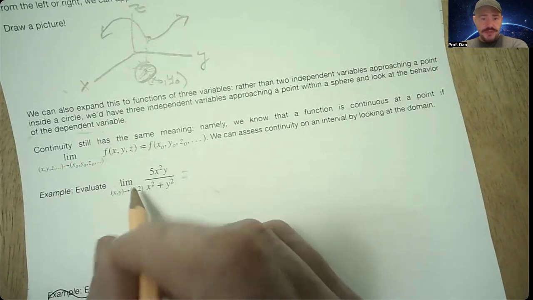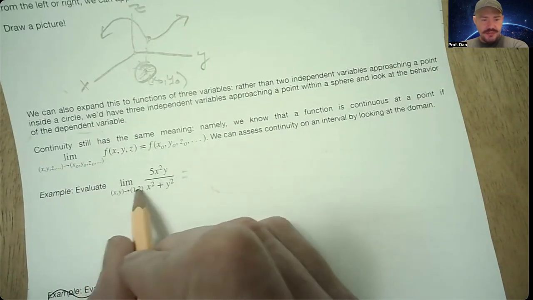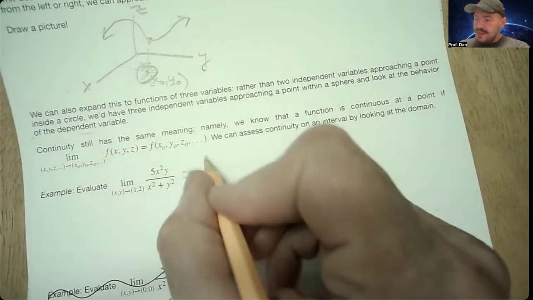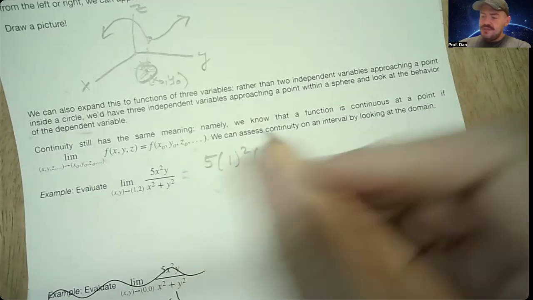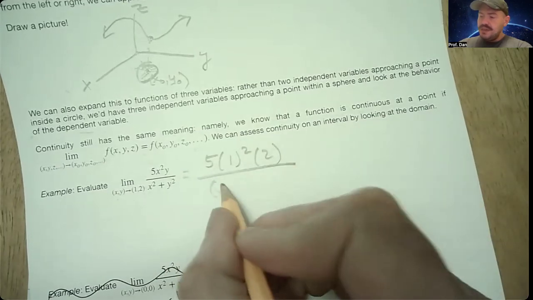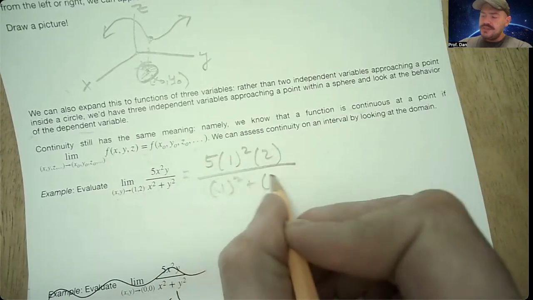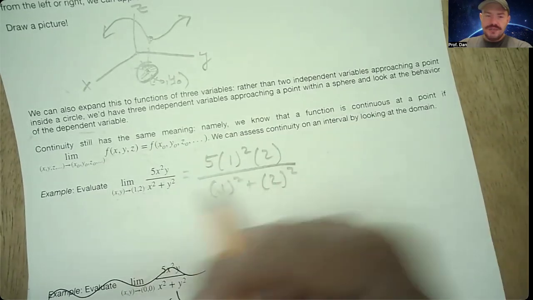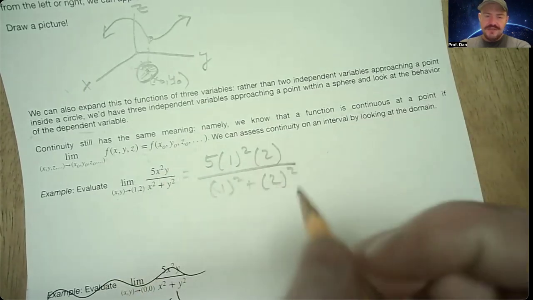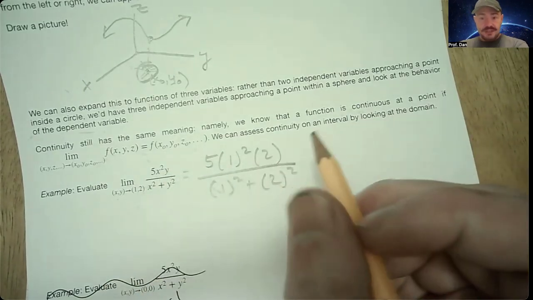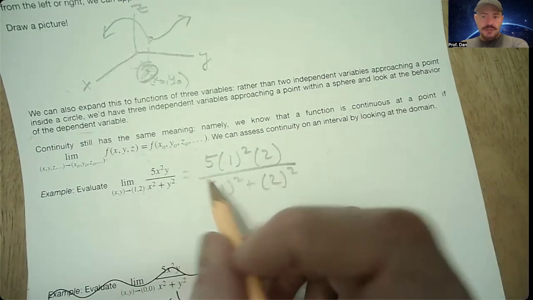So with this one, if I plug in 1 for x and I plug in 2 for y, I end up getting 5 times 1 squared times 2 divided by 1 squared plus 2 squared. Notice I didn't write limit because I plugged the numbers in. And since this gives me something that actually has a value, I don't need to write limit.